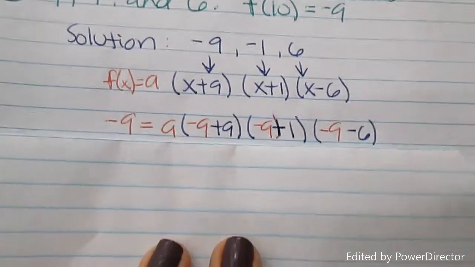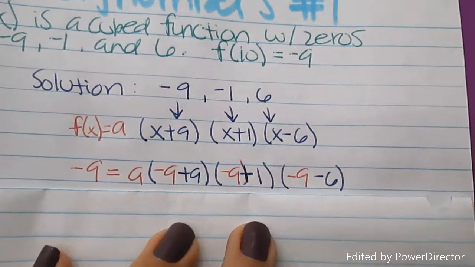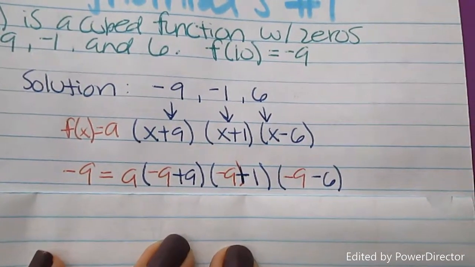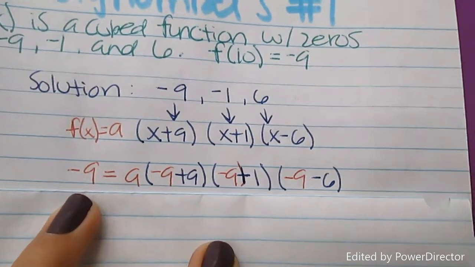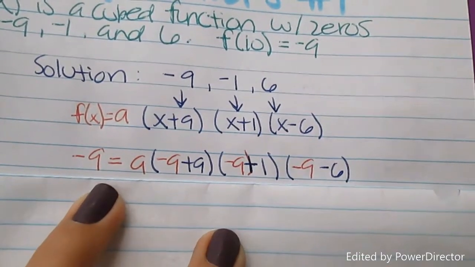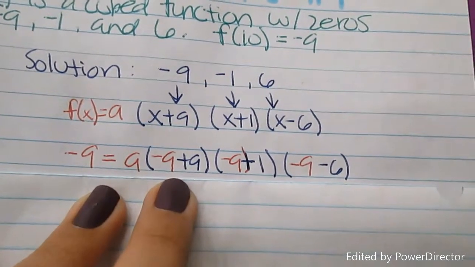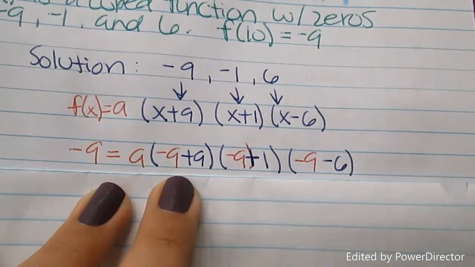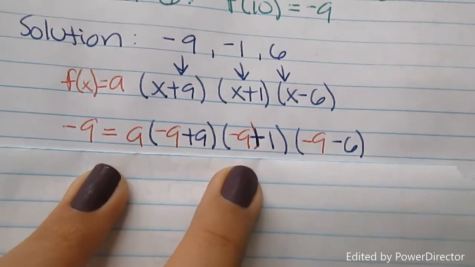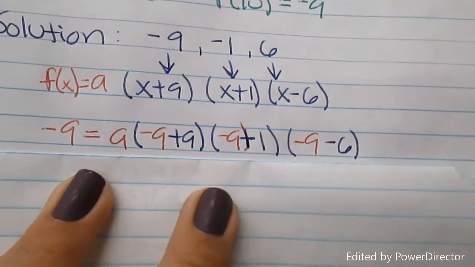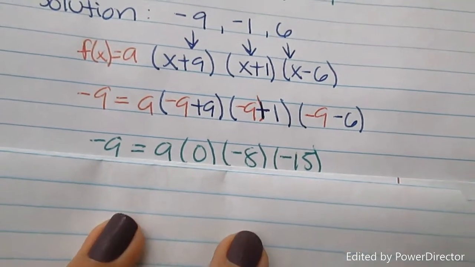And in order to do so, we need to use the second equation that we were given, which is f of 10 equals negative 9. Negative 9 is your y. So over here you're going to put negative 9 equals a, and in place of every x you're going to put the negative 9. So in parentheses, negative 9 plus 9, close parentheses, negative 9 plus 1, and then negative 9 minus 6. And then you want to add that up.